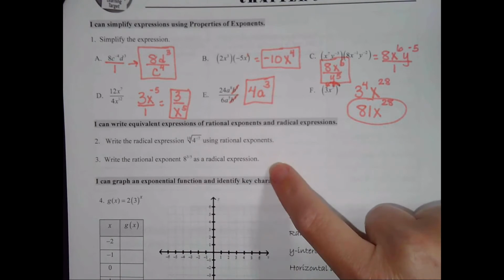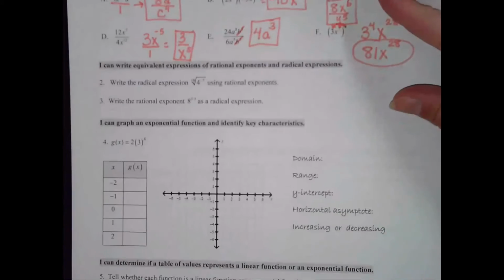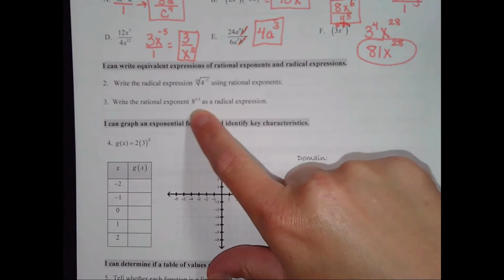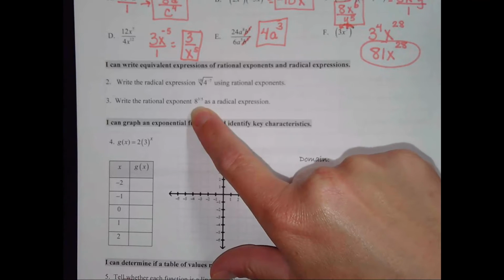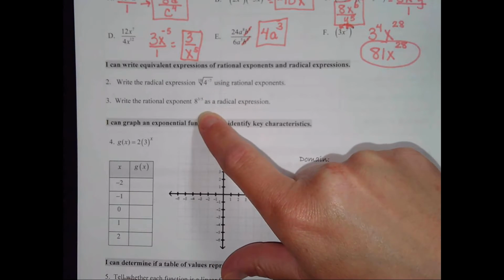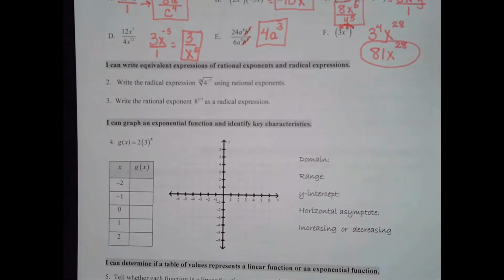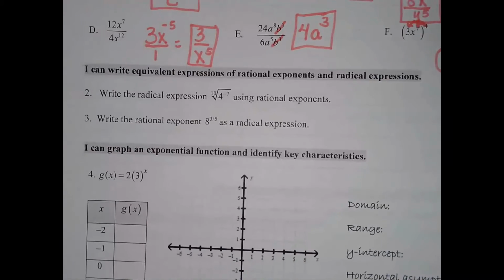Okay, 2 and 3 are moving in between radicals and rational exponents. These ones you guys did pretty good on. It's just been a while since we've really done anything with them because there's really not much more to do with them in this course.